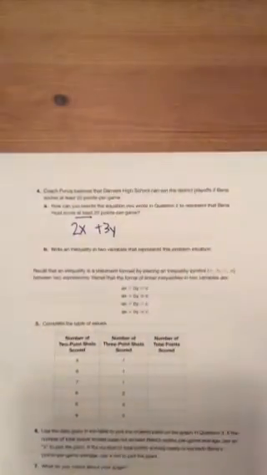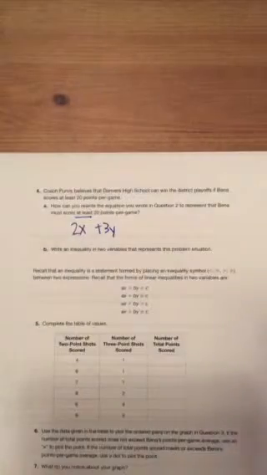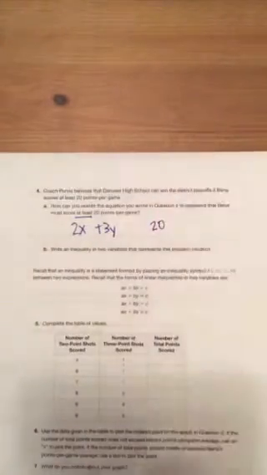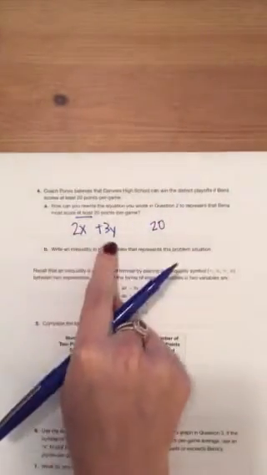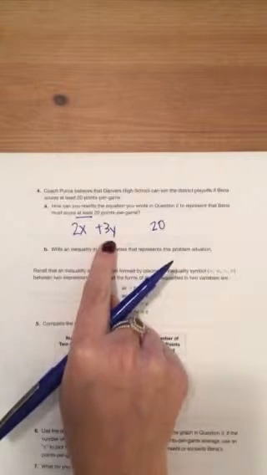If 2x plus 3y represents the points that she makes, and we want at least 20, do we want the points that she makes to be greater than 20 or less than 20? Well, greater than or equal to. We'd be okay with her scoring equal to 20 points, but we want 20 points or more. So I'm going to use a greater than or equal to.